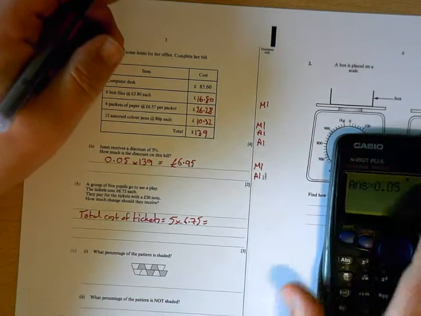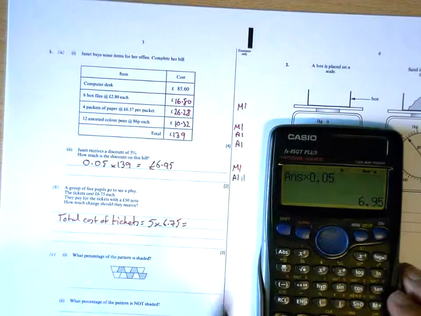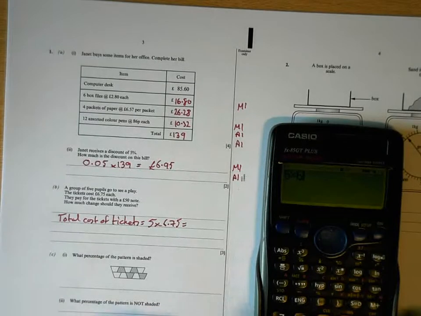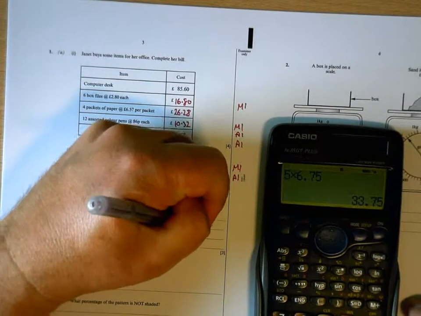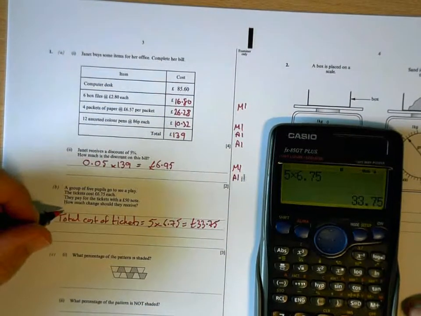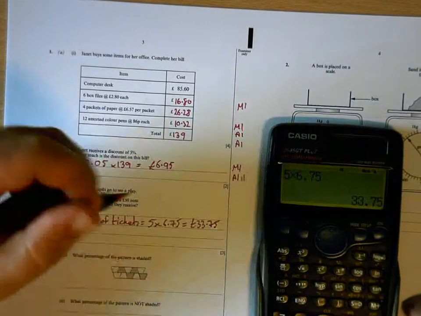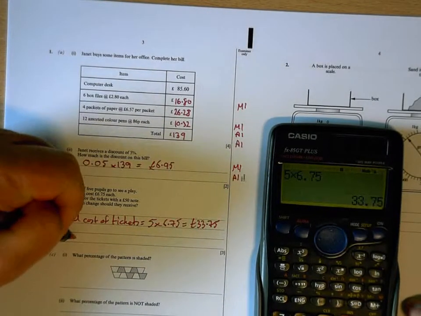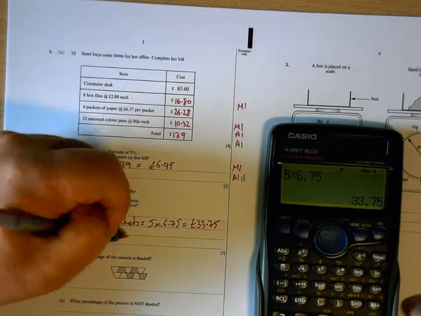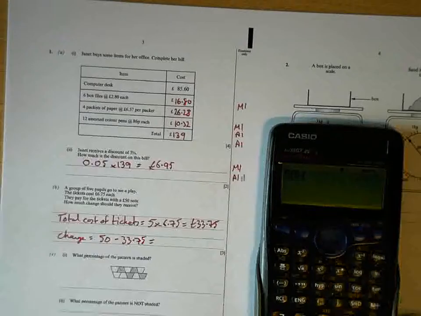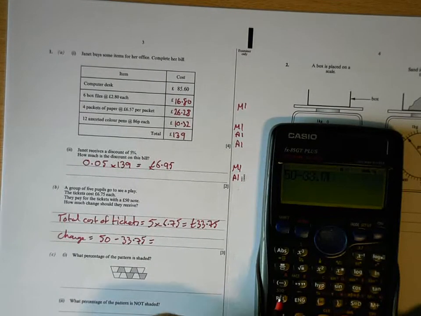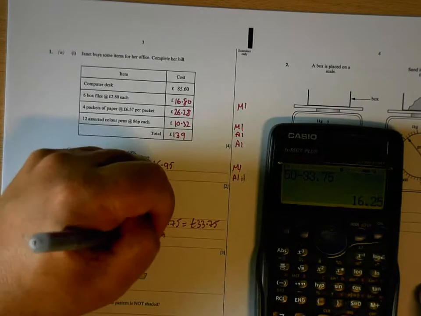Work it out. £33.75. And then the change they receive would be 50 less that. So change equals 50 less £33.75, which equals £16.25.